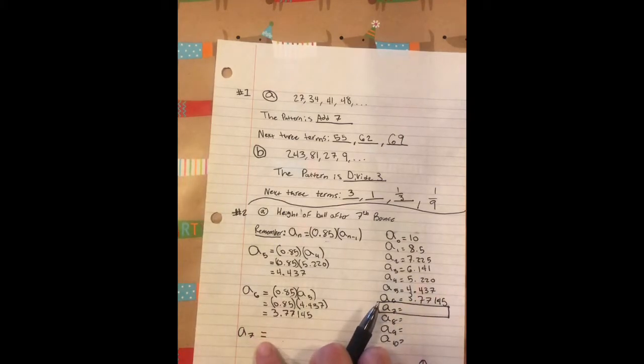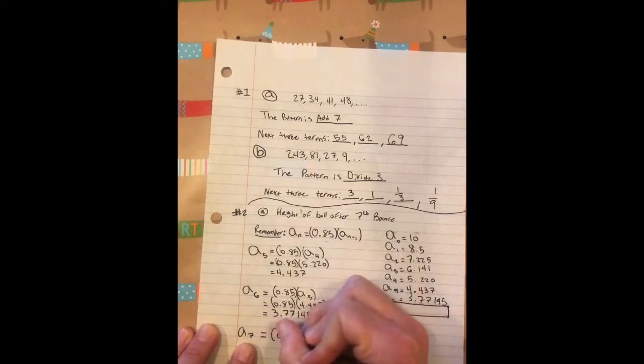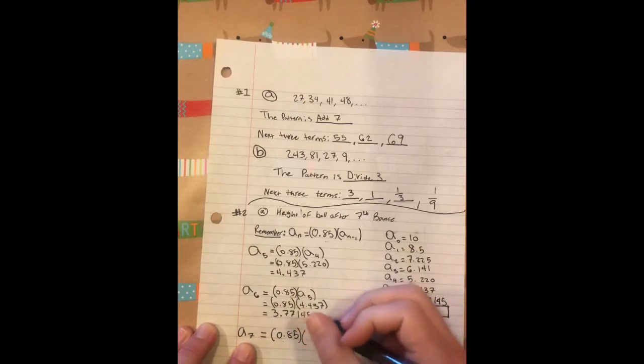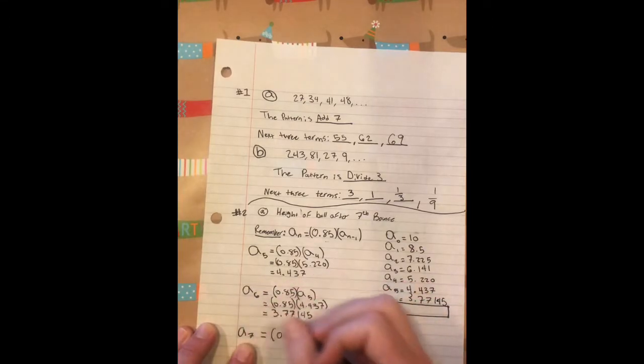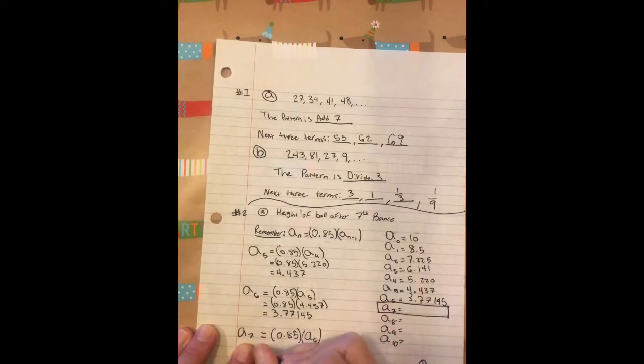So if I want the seventh term, I'm going to take 0.85 and multiply it by the previous term, a sub 6. What was the previous term? 3.77145.